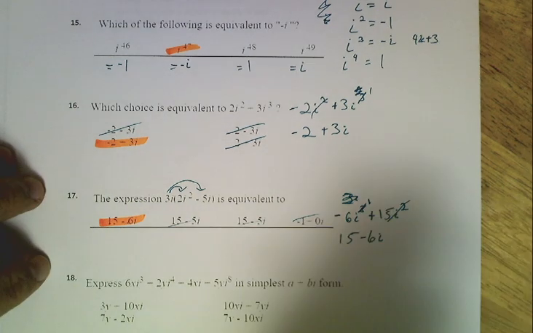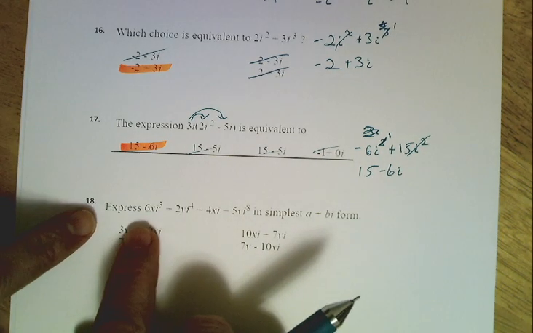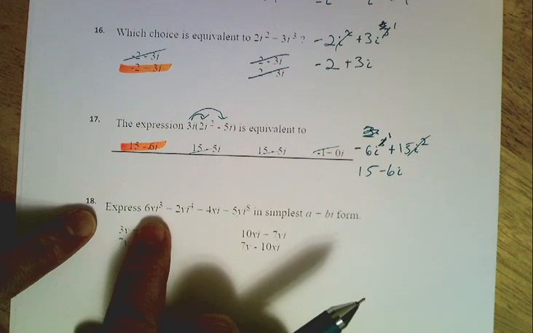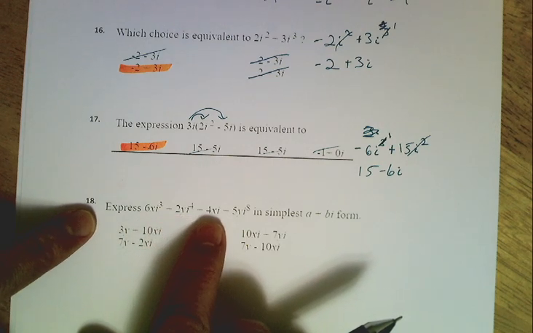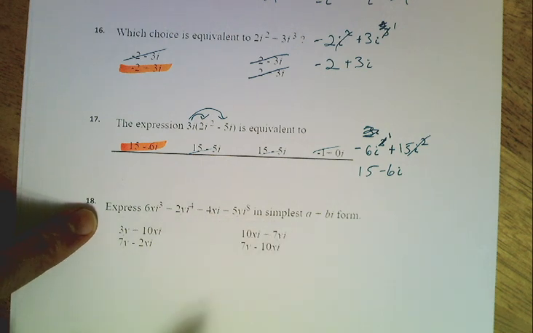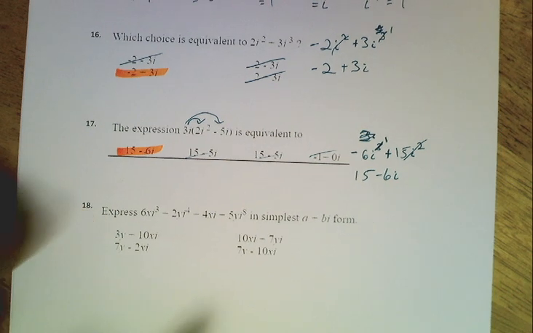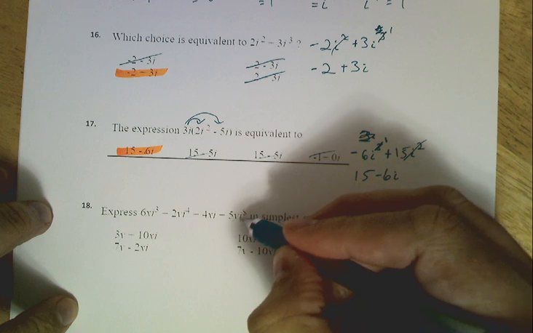Okay, next up, number 18. Express 6xi to the third minus 2y i to the fourth minus 4xi minus 5y i to the eighth in its simplest form. Okay, so let's see here. i to the eighth is just 1.